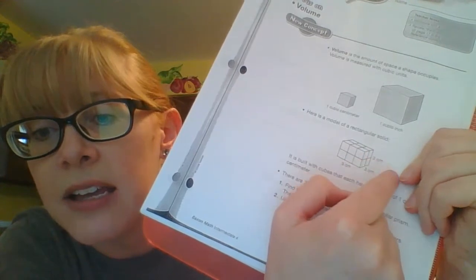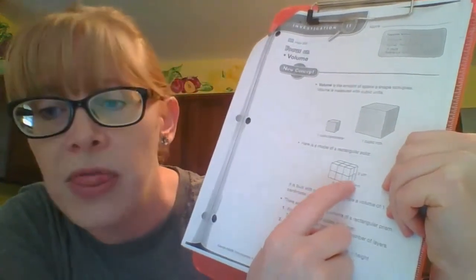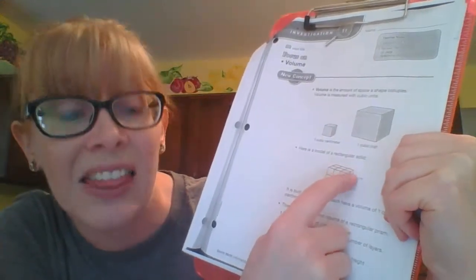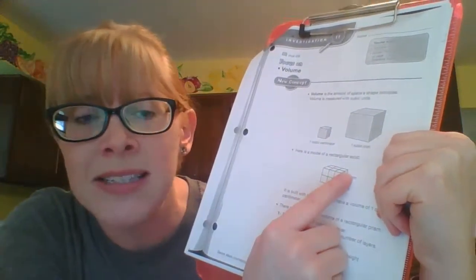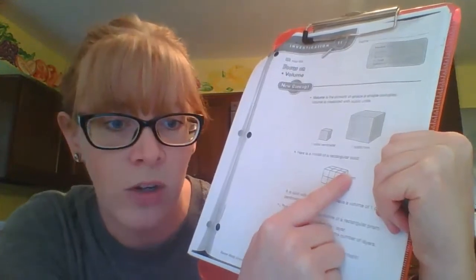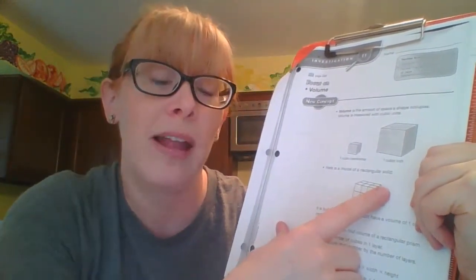I can see that there is a length, or it says a length of 3, a width of 2, and then a height of 2. And sometimes they'll say depth. So it depends on which curriculum we're using. Sometimes it'll say length times width times depth, or length times width times height. Same thing.